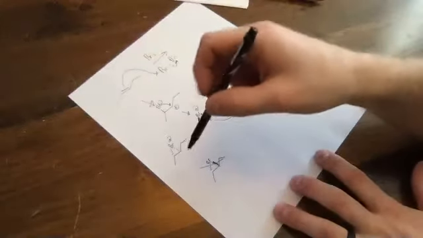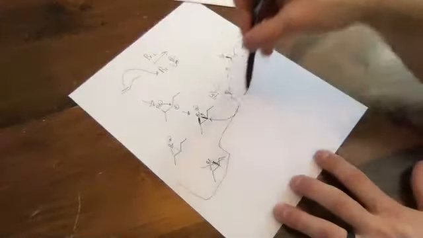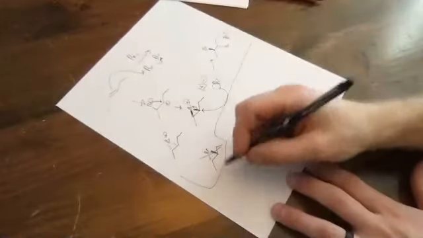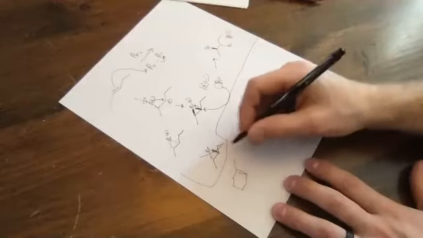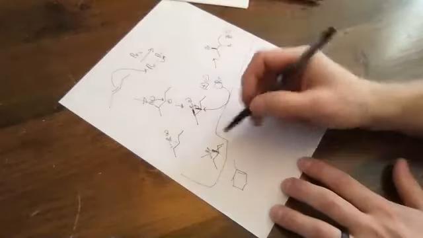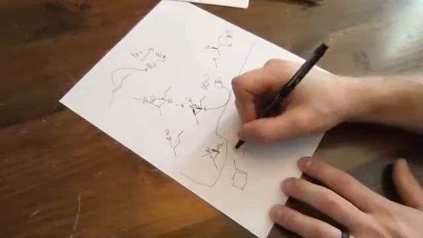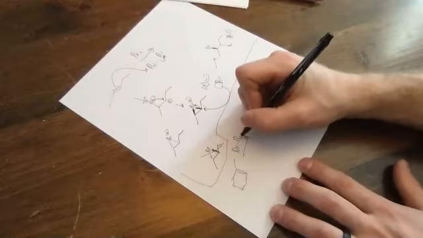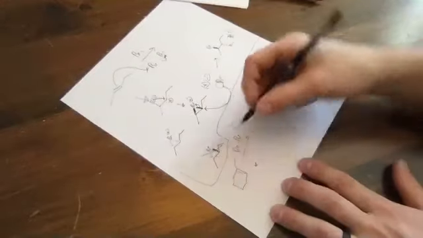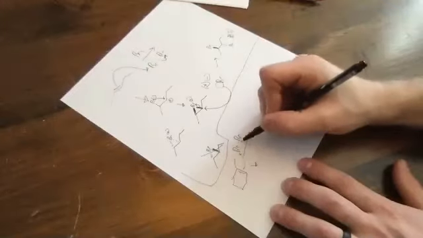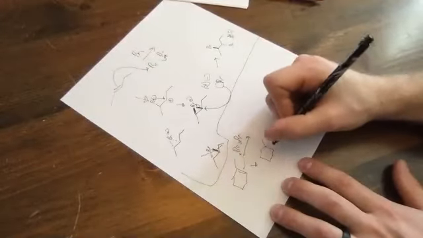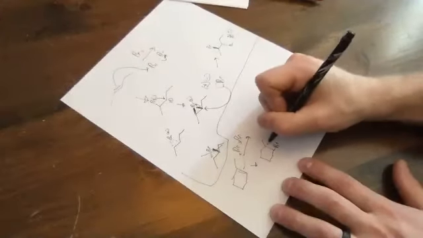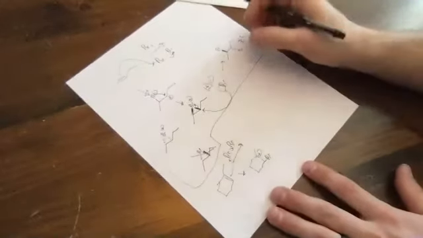We can also do this reaction in water, which will change our nucleophile in this step over here. So throwing in Br2 is going to get us to this point.